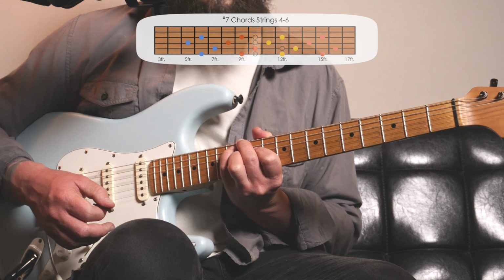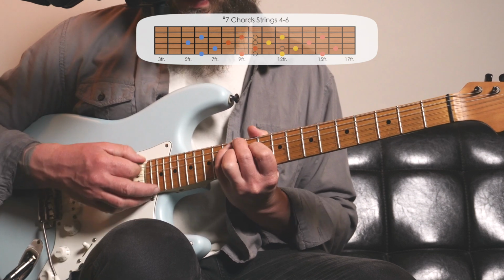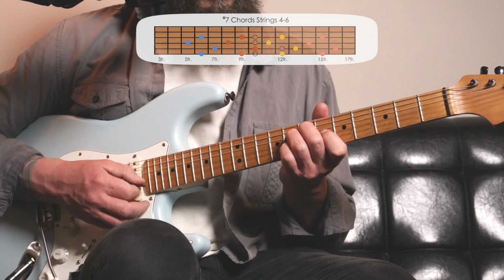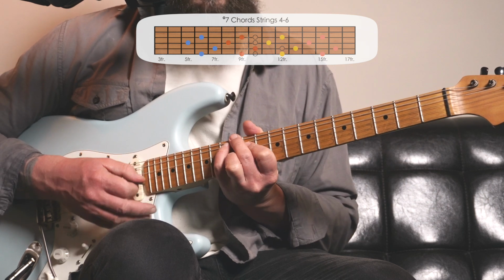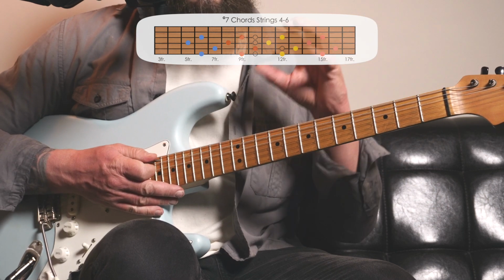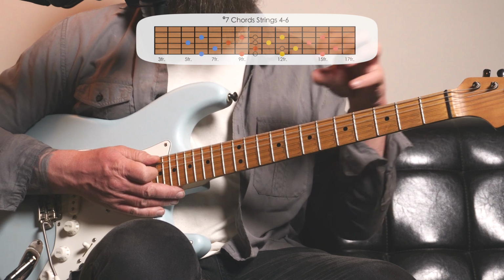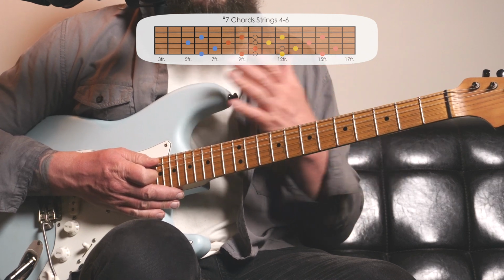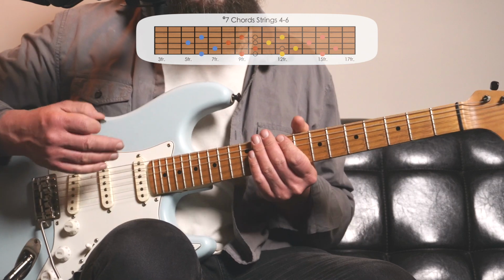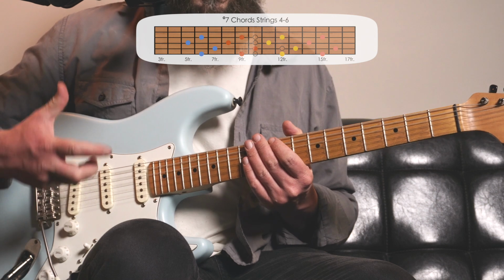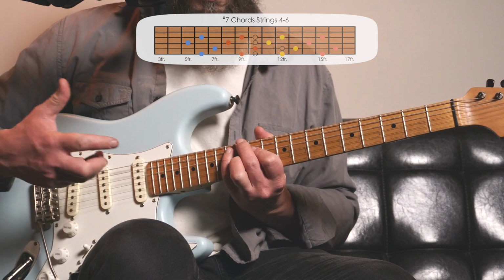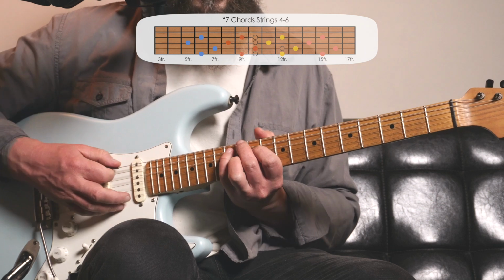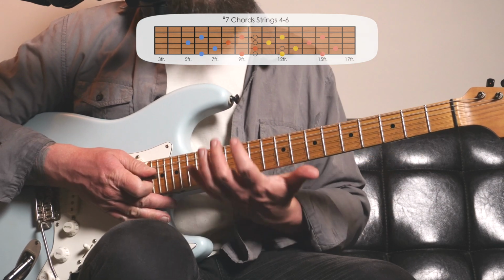Something I've talked about before, but is worth noting, is that when you have a completely identical chord structure being played on a different string, or even just a single note, you've got a big difference in what's called the timbre, which is the overall tonal quality of the sound of the chord or the note. And that's due to the difference in size of the strings.